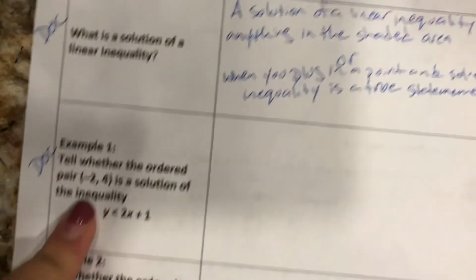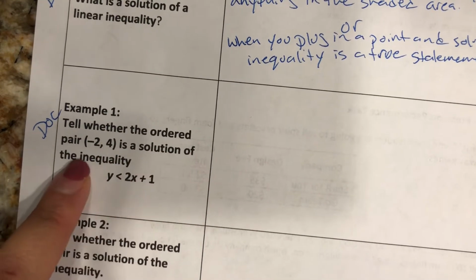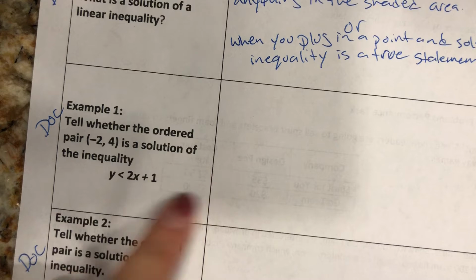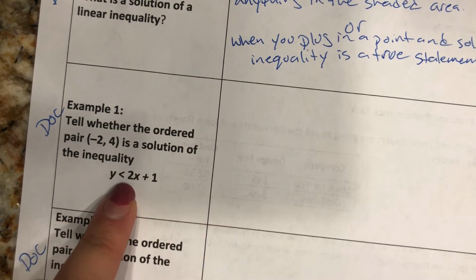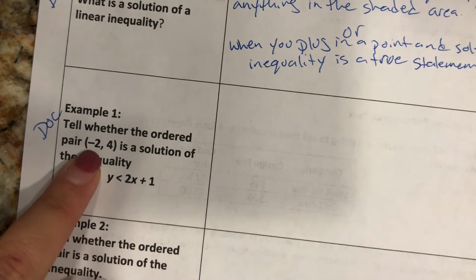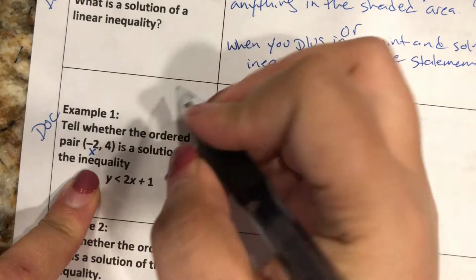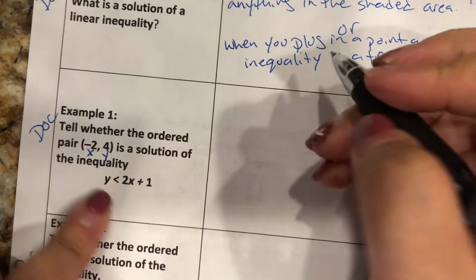All right. So for instance, if we look at this first example, tell whether the ordered pair -2, 4 is the solution to the inequality y is less than 2x plus 1. So what are we going to do? All we're going to do is we're going to substitute in our point. So this is our x and this is our y.